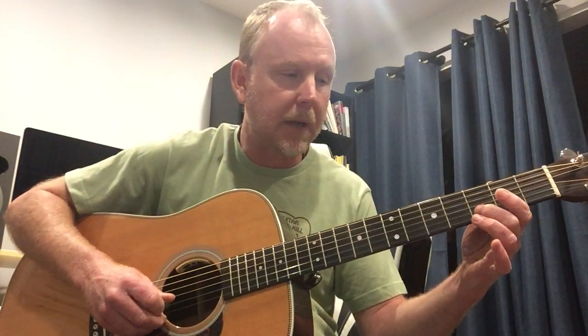So if you take that formula, you can put it to any scale. So let's do the key of D for a moment. The key of D has 2 sharps, which is F sharp and C sharp. If we say all the notes out loud: D, E, F sharp, G, A, B, C sharp, D. The 1 chord is always major, so we have D major.